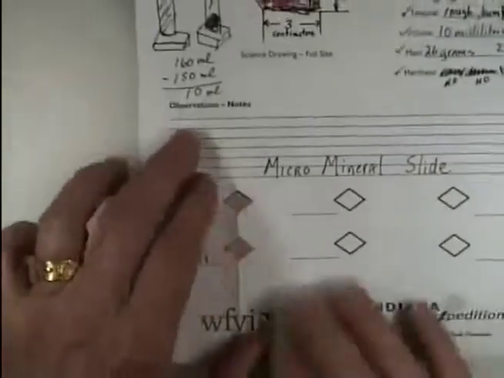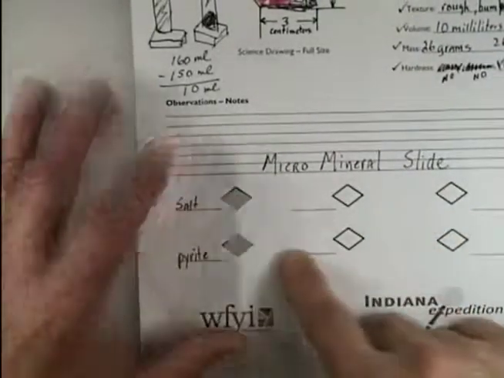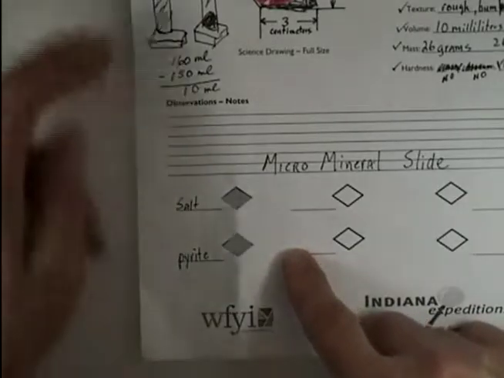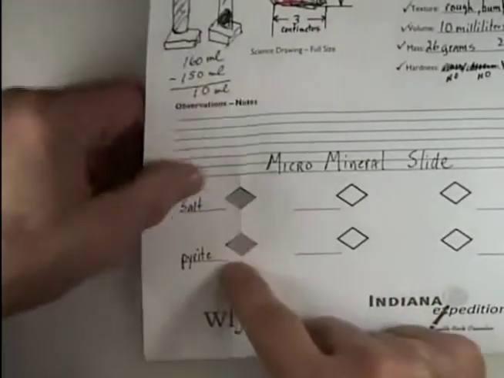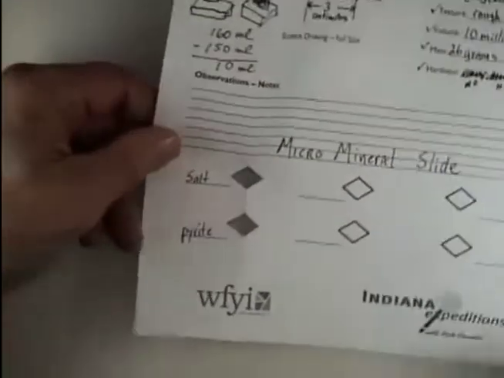All right, so I've opened it up now, and I have 2 holes in my worksheet for my micro mineral slide. Salt and pyrite. Of course, it would fall right through right now if I tried it. So we're going to do one more thing. I'm going to turn it over, and there they are. I'm going to take some tape, and let's do the salt one first.